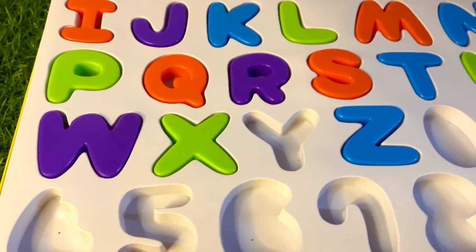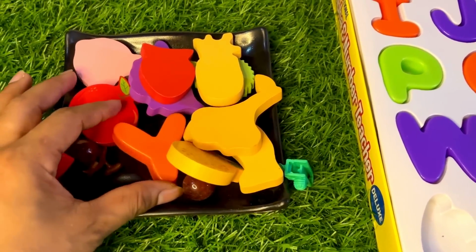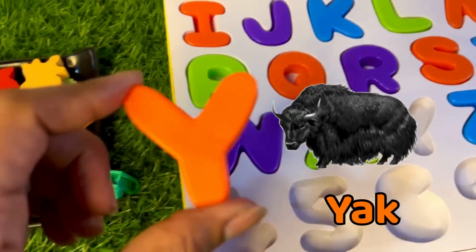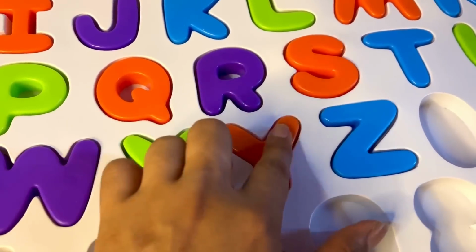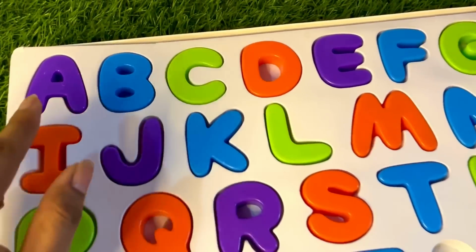We need letter Y. Let's find letter Y among these fruits. Yes, we got it. It's the letter Y. Y is for yak and its color is orange. Our alphabet is complete. Let's do one more time.